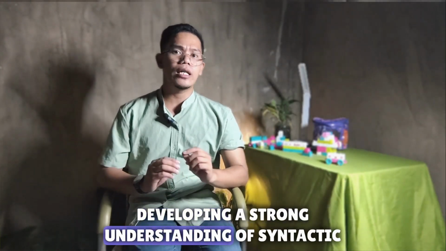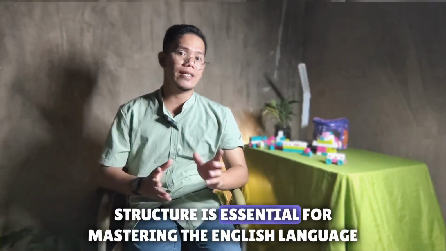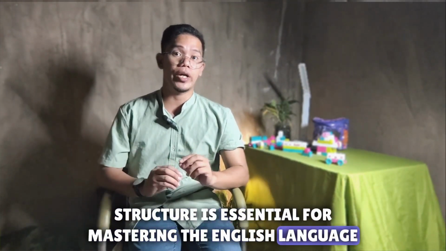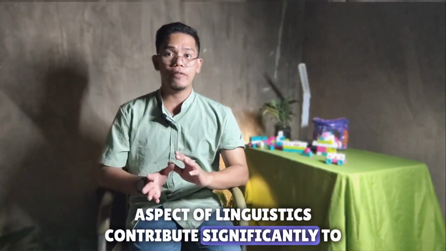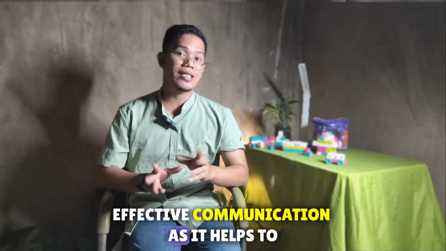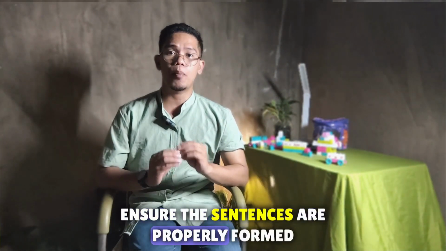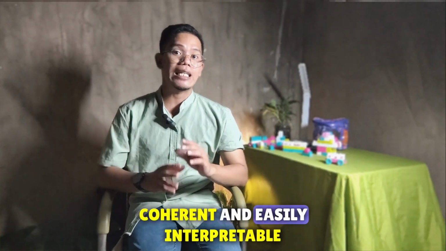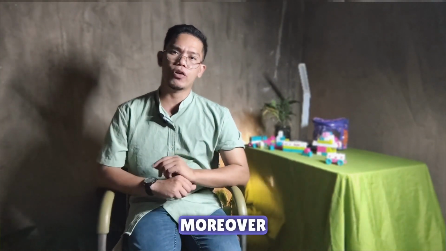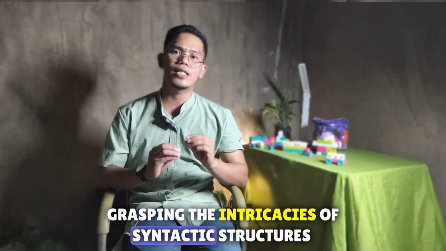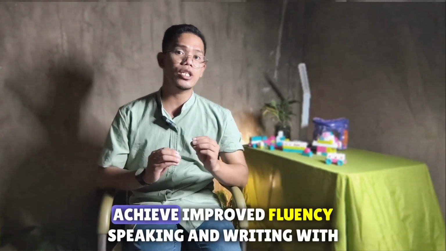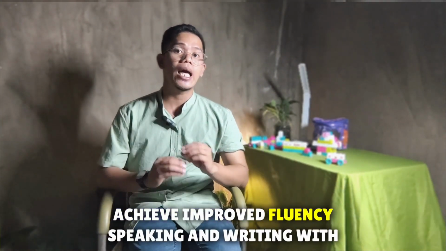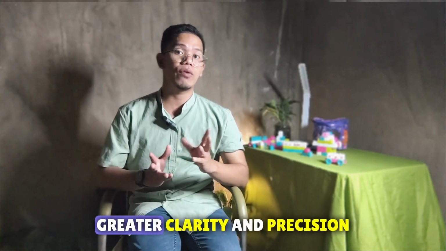Developing a strong understanding of syntactic structure is essential for mastering the English language. These critical aspects of linguistics contribute significantly to effective communication, as they help to ensure the sentences are properly formed, coherent, and easily interpretable. Moreover, grasping the intricacies of syntactic structures allows learners to elevate their English skills and achieve improved fluency, speaking, and writing with greater clarity and precision.